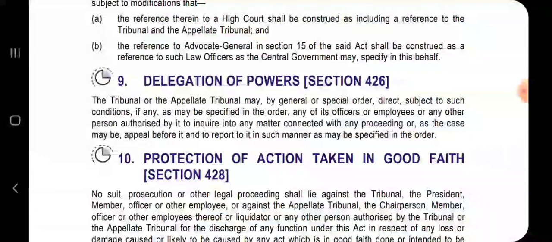Delegation of powers. The tribunal or appellate tribunal may delegate, by general or specific orders and directions, subject to such conditions. It will delegate a few of its powers, specific to some case, or in general. It has the power to delegate. Hope you are clear.